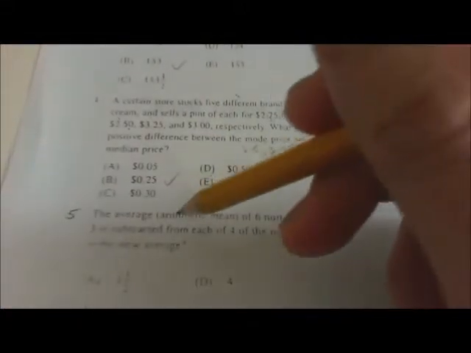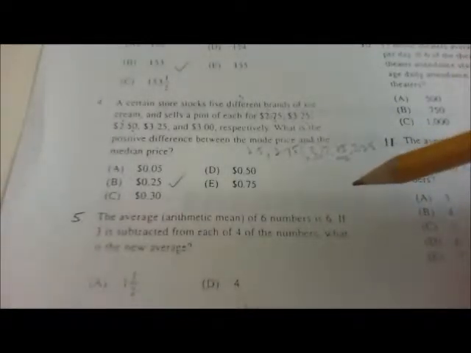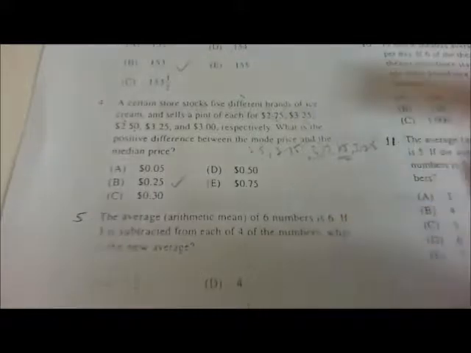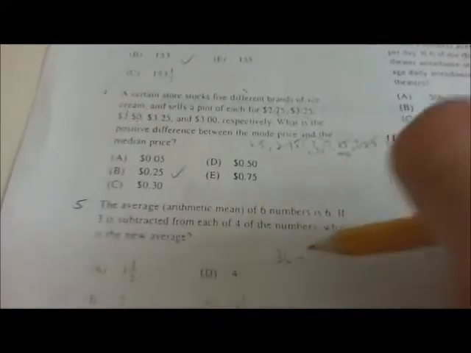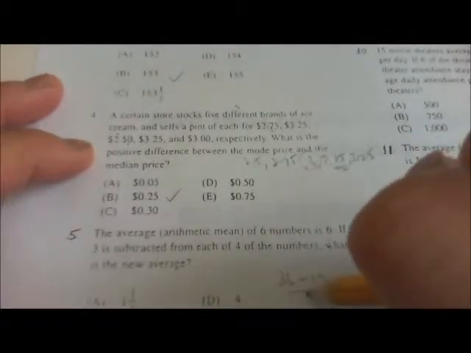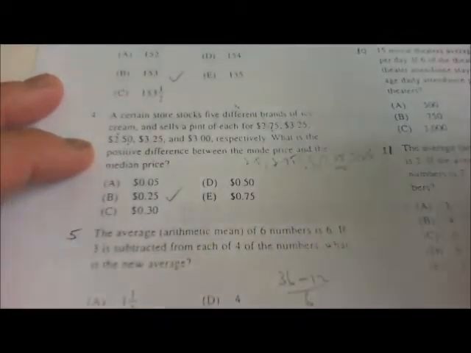Number 5. They say the average of 6 numbers is 6, and if 3 is subtracted from each of 4 of the numbers, what is the new average? So we take away 3 from 4 numbers. Technically you can just say 6 times 6 is 36, minus 3 times 4 is 12. The new average, because you still divide by 6, is 24 divided by 6, which is 4.